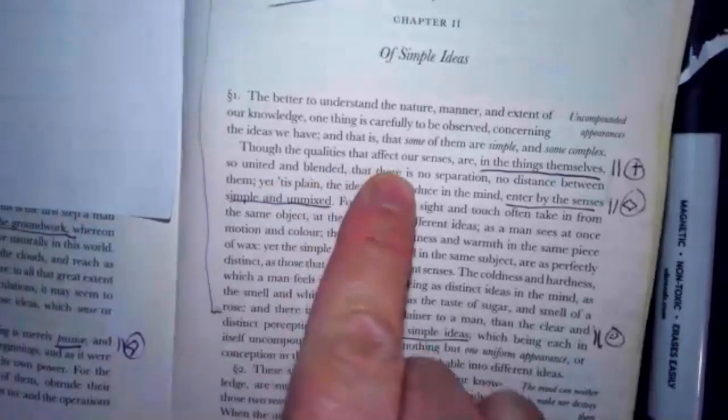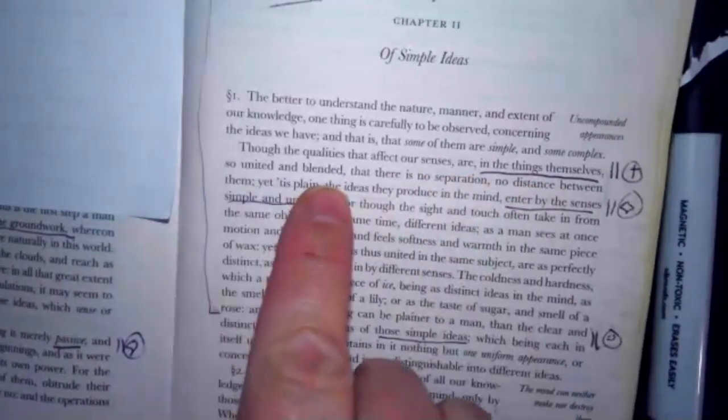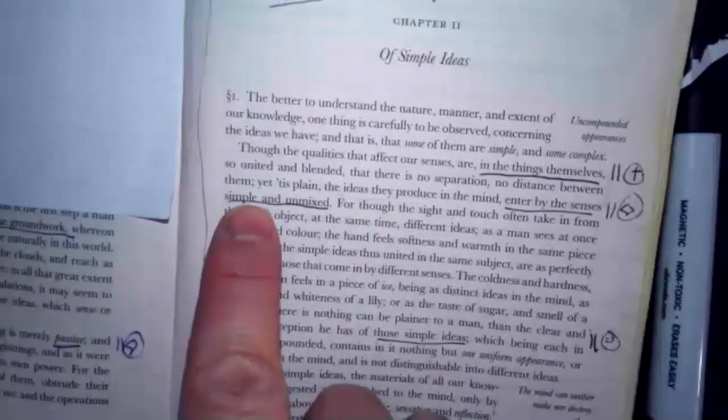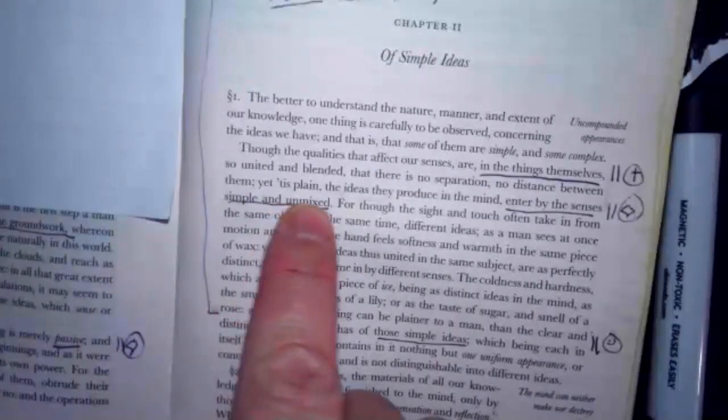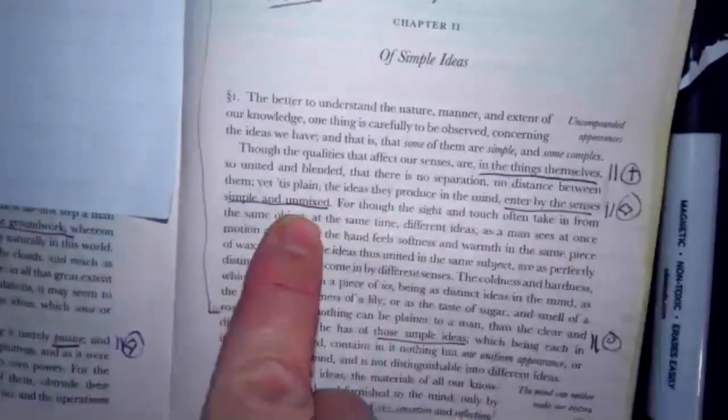Though the qualities that affect our senses are, in the things themselves, so united and blended, that there is no separation, no distance between them, yet 'tis plain, the ideas they produce in the mind enter by the senses simple and unmixed.